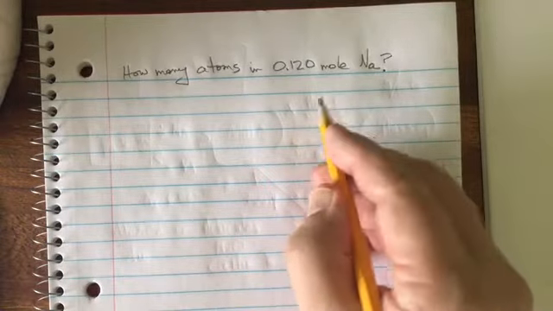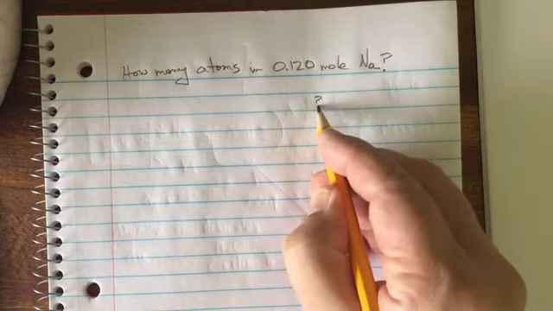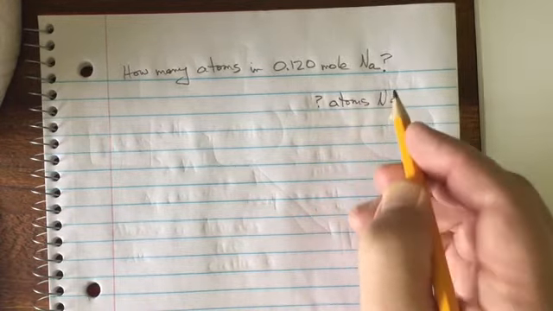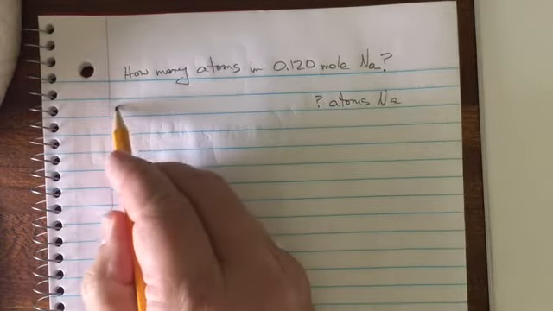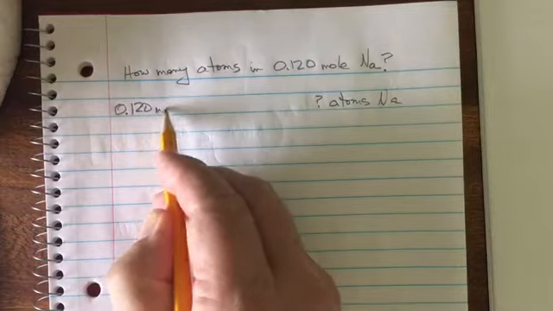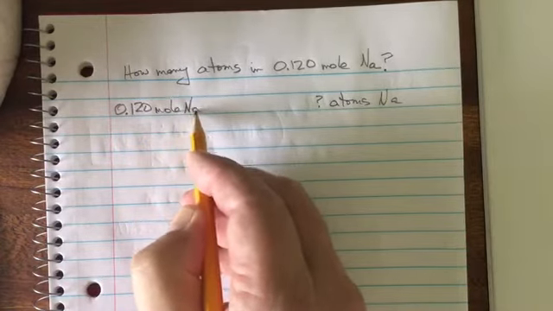And I write that down this way. Step one of my process is to write down what I'm looking for: number of atoms of sodium. Step 2, what am I starting with? 0.120 moles of sodium.